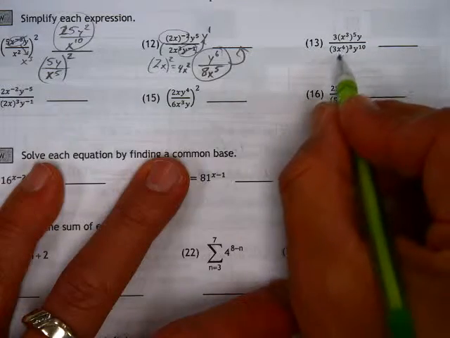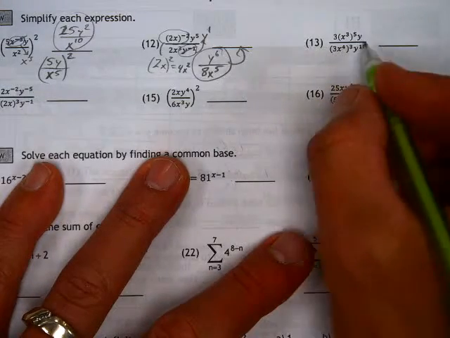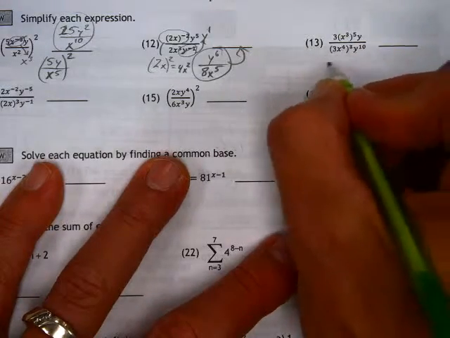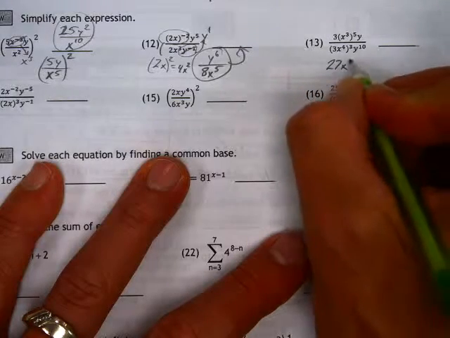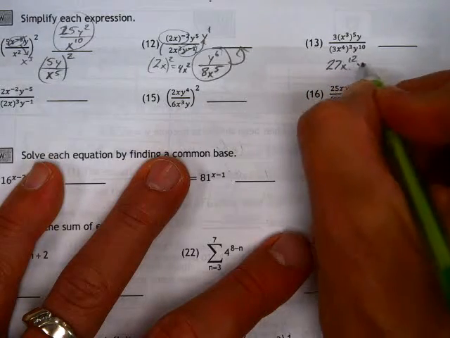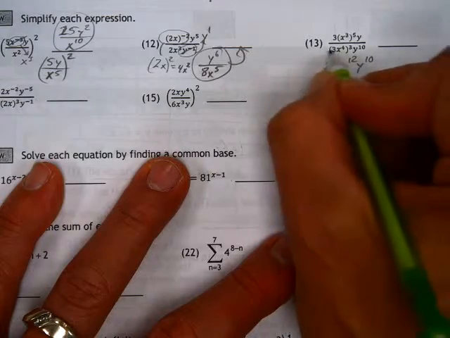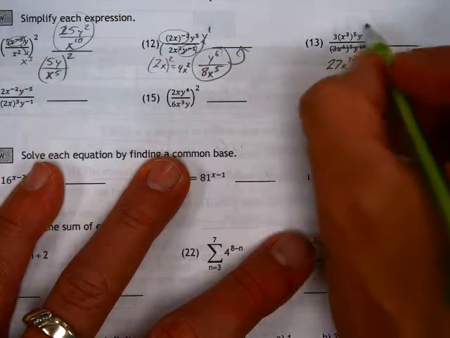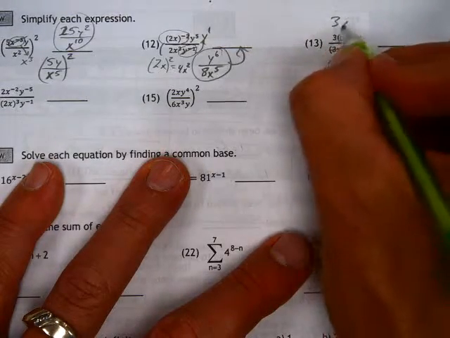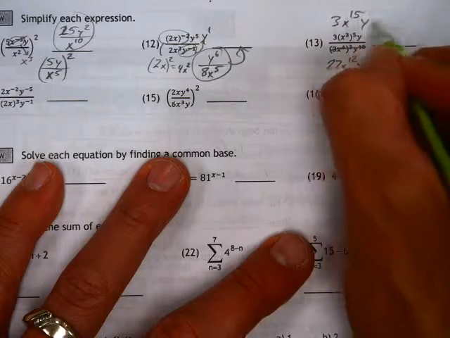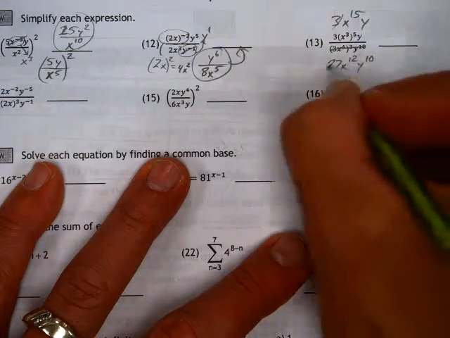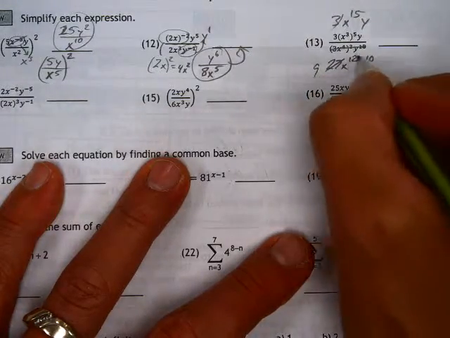Here, do the stuff in parentheses first, and then simplify. You know, keep in mind that this is a 27x to the 12th. And then y to the 10th, just write the y to the 10th. This is the new version of the bottom. And up here, this is going to be 3x to the 15th. And then y, and then reduce it, the 3 and the 27. You're left with a 9 down here.